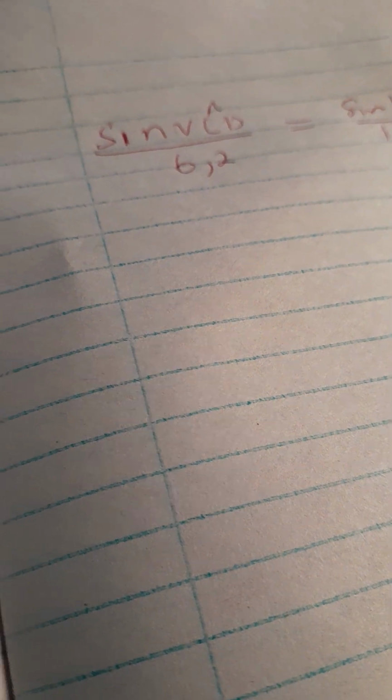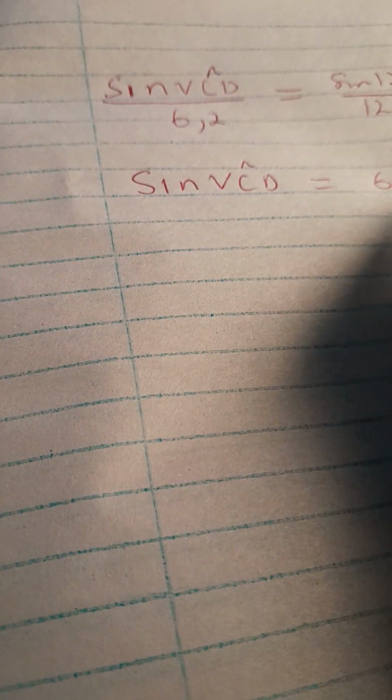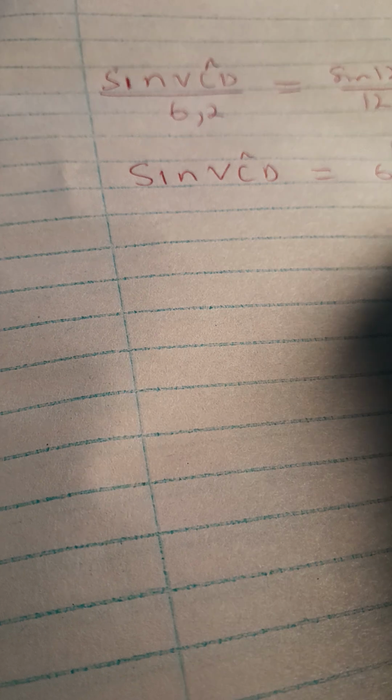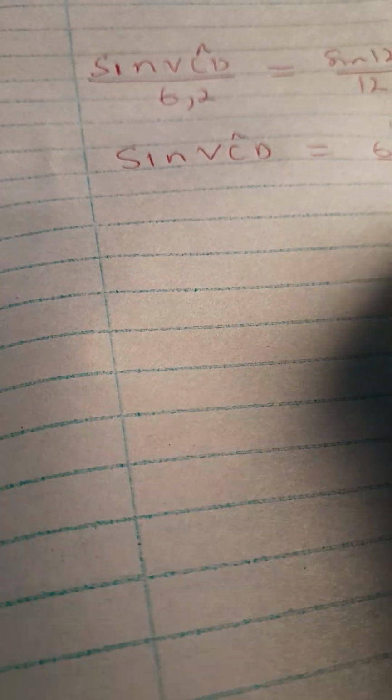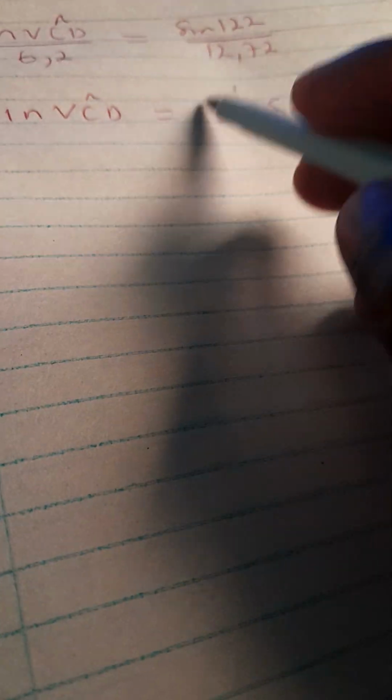Then from there we just say sine VCD is equivalent to 6.2 sine 122 over 12.72. Then now we simplify this one.